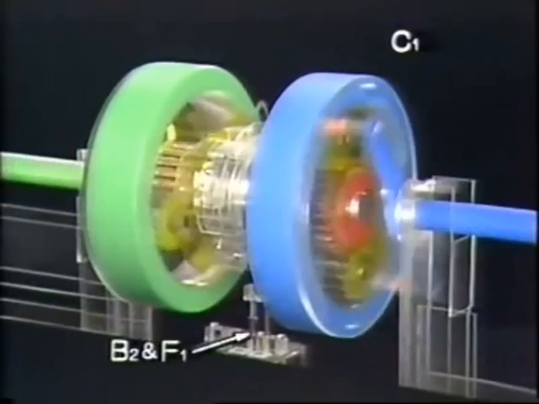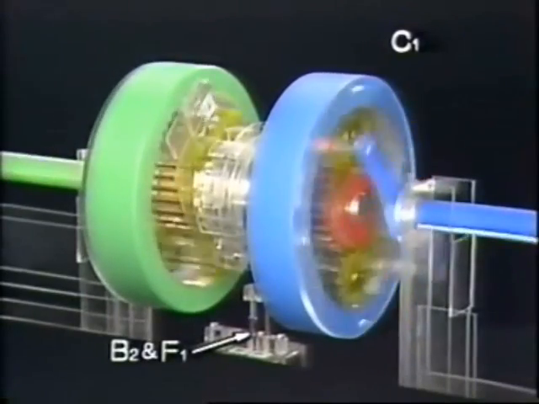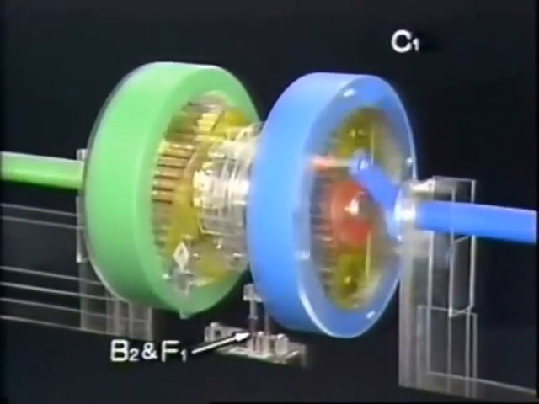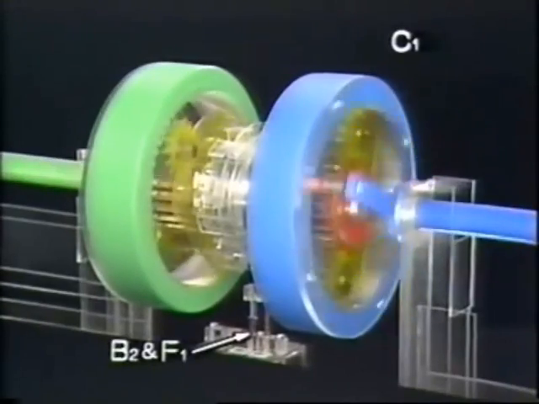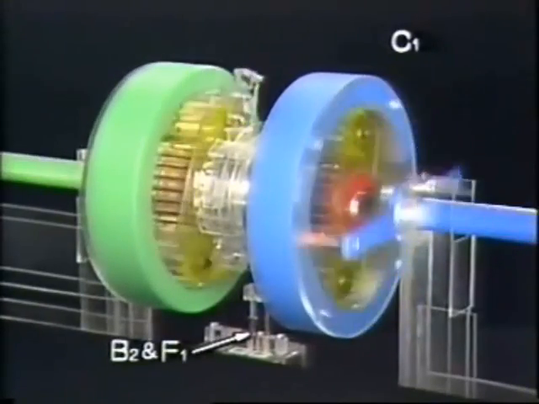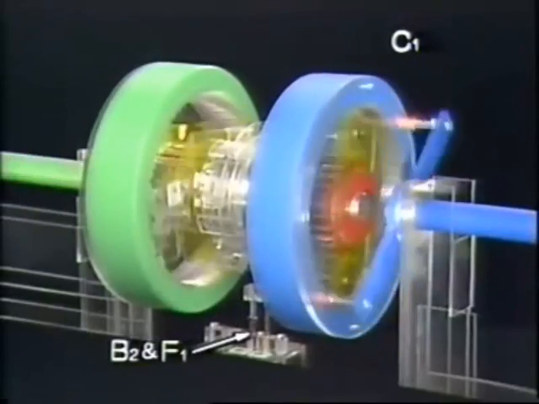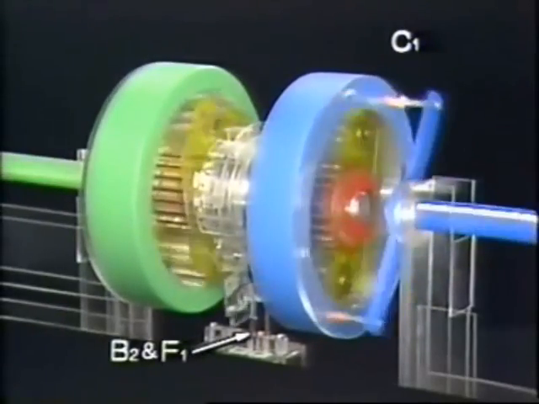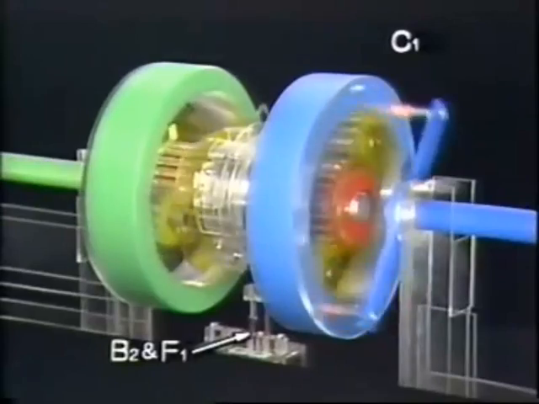When brake B2 is actuated, it holds the sun gear via one-way clutch F1. Therefore, the input speed of the front ring gear is reduced by the front planetary carrier, and the transmission shifts into second gear. At this time, the rear planetary gear idles.